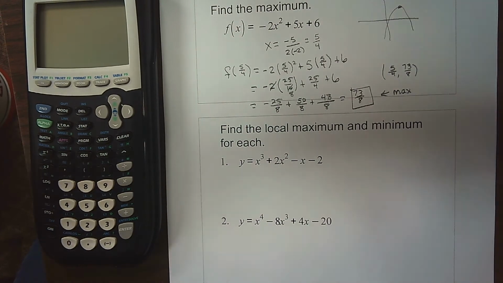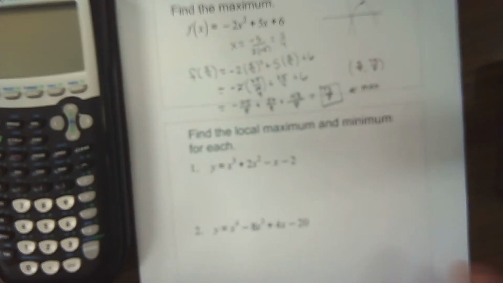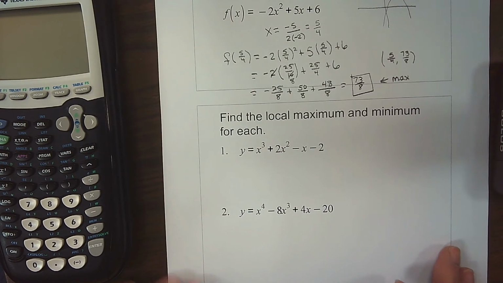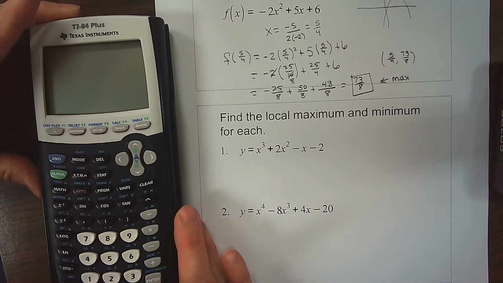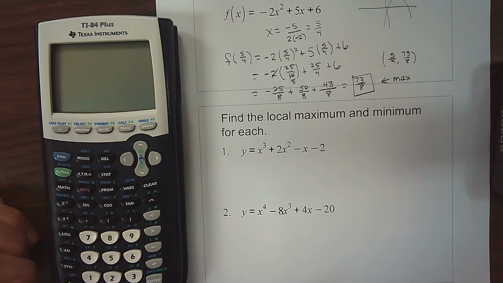But again, our focus is really going to be on finding these extrema values graphically. Okay, so we started using our graphing calculator, but we're going to use it a little bit more here to actually look at the behavior and determine max and min points for these particular functions.